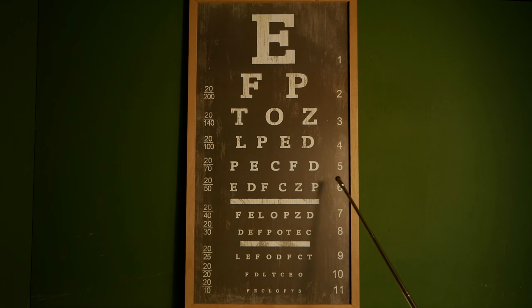Excellent. And what about this number right here? Okay. And this line forwards. Good. What about this line backwards? Line number 9. Good.